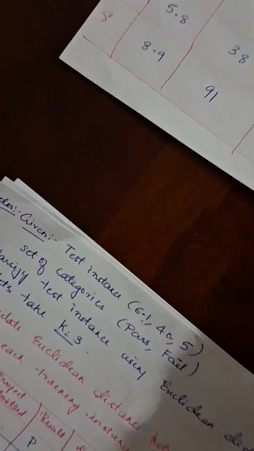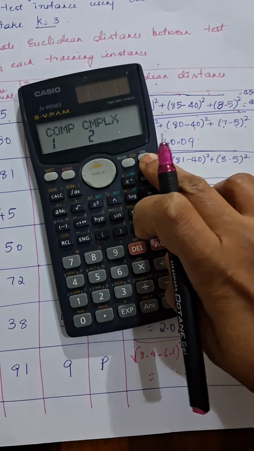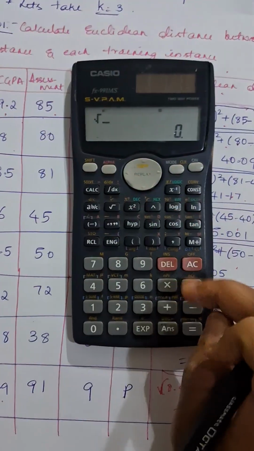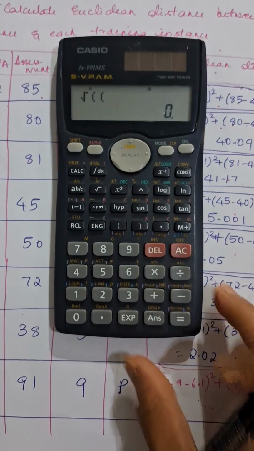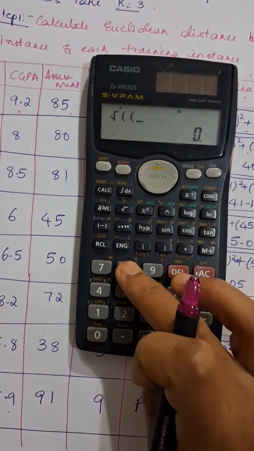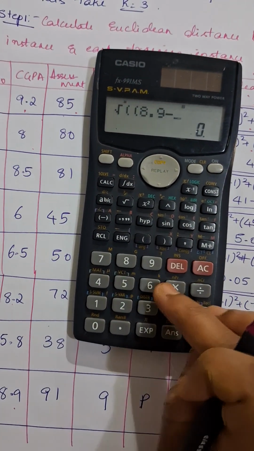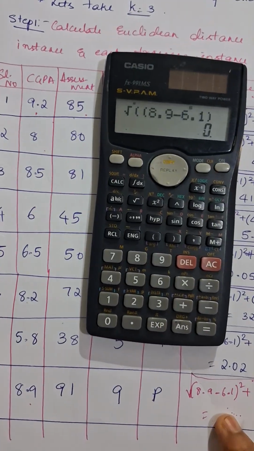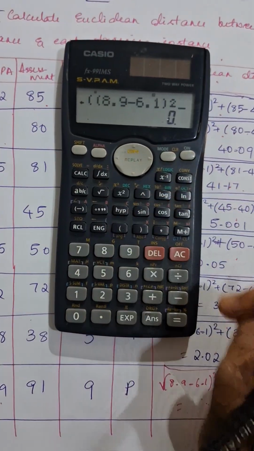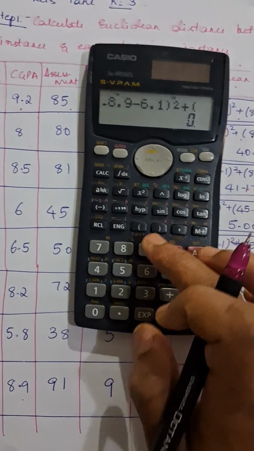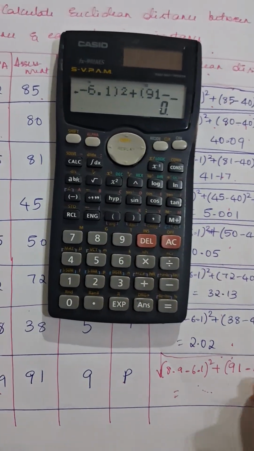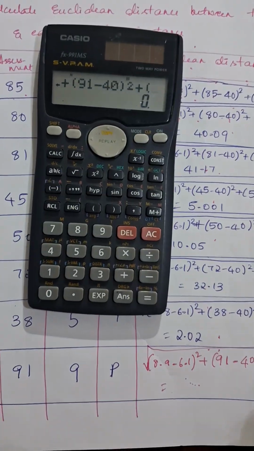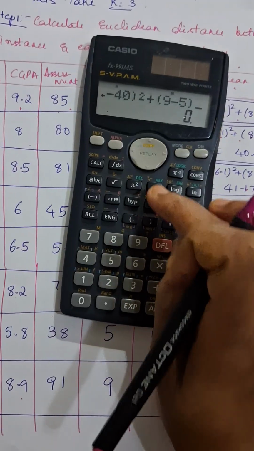Let's take a calculator and work this out. Take the square root, put the brackets: 8.9 minus 6.1 square, plus 91 minus 40 square, plus 9 minus 5 square.